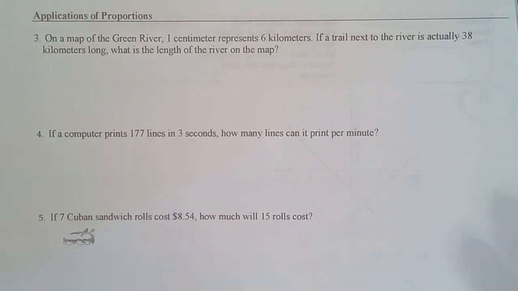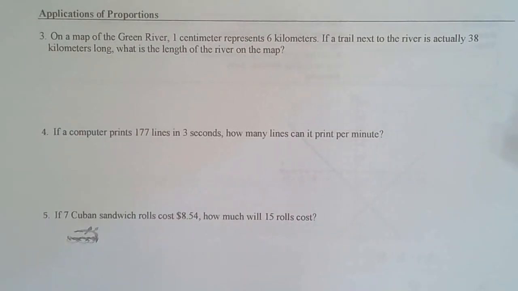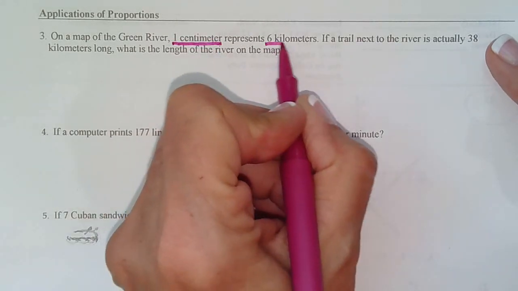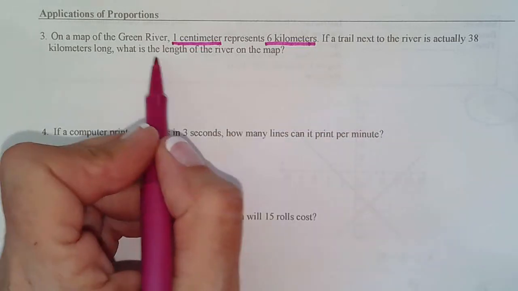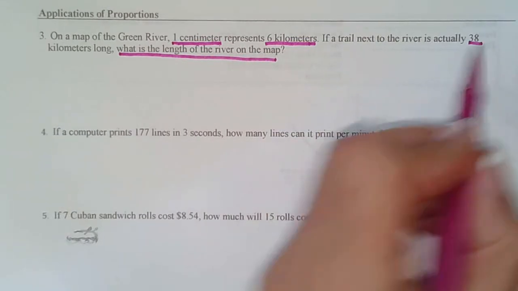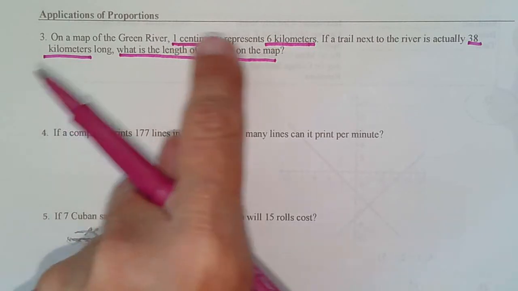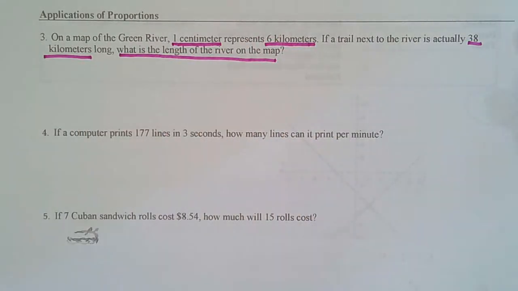And students always ask me, how would you know that this is a proportion problem? Well, it's pretty easy to tell because you compare the same quantities twice. I'm comparing centimeters to kilometers, and then I'm comparing what is the length of the river on the map, centimeters to kilometers. So you compare the same quantities twice, centimeters to kilometers, centimeters to kilometers.